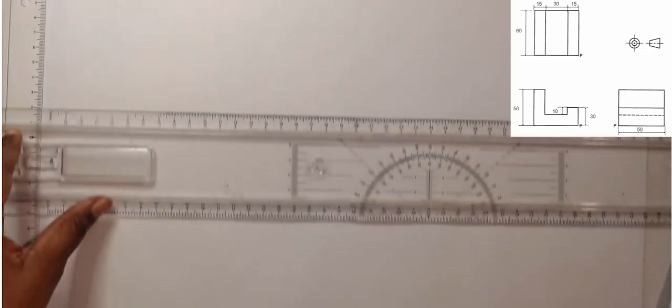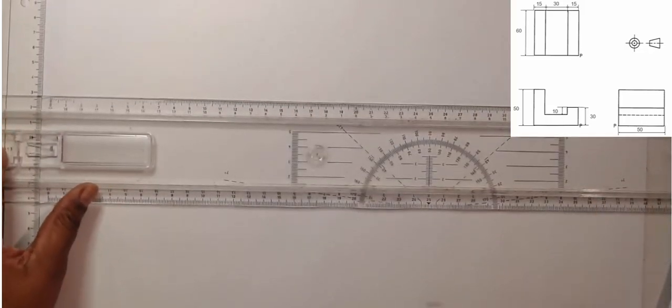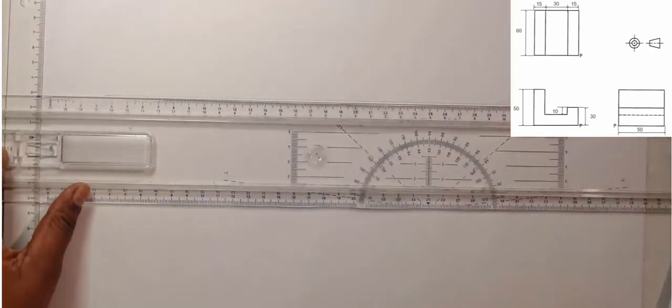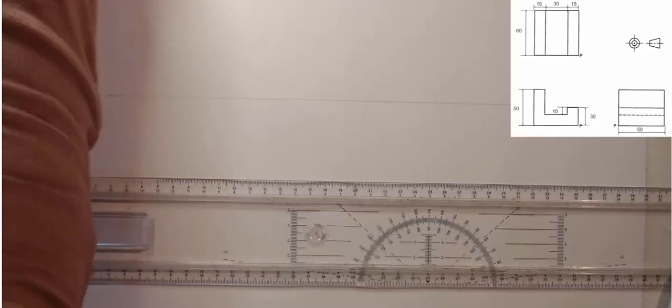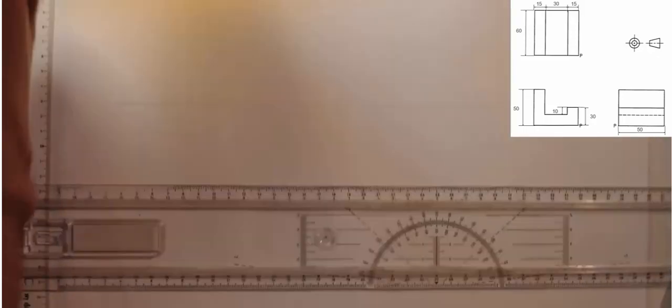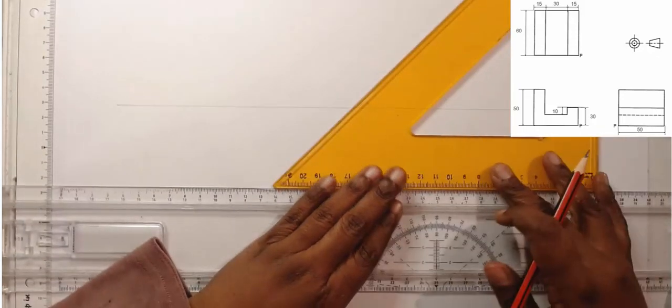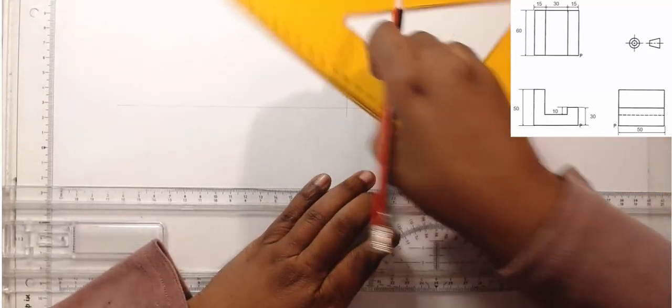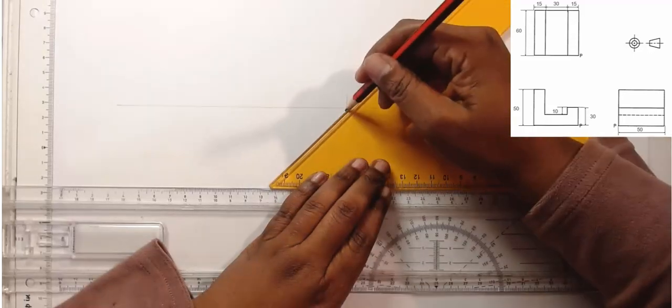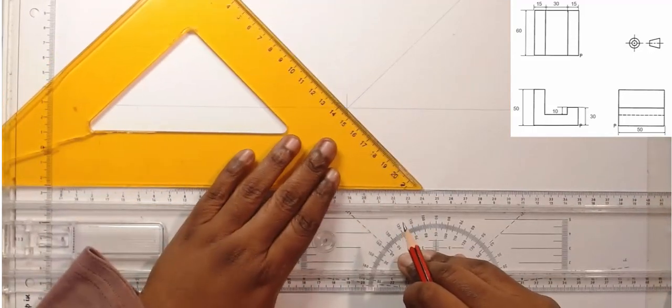Okay, I'm going to start off drawing the top view. Draw the top view at 45 degrees. So I'm going to have my start, which is the center. Then I'm going to have 45 this side and have 45 this side.